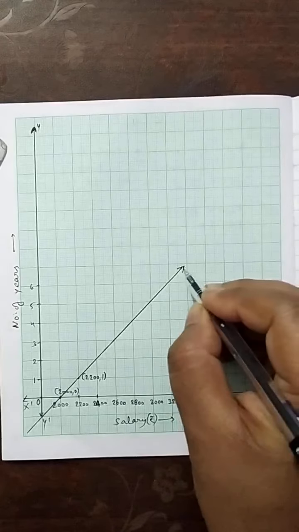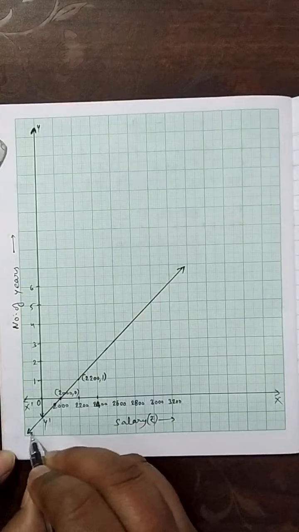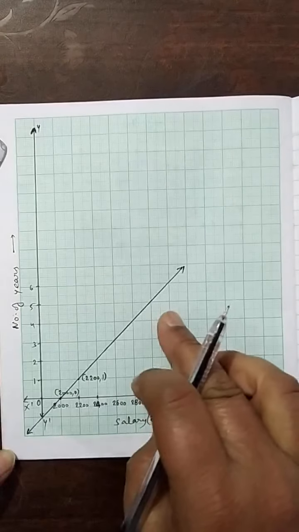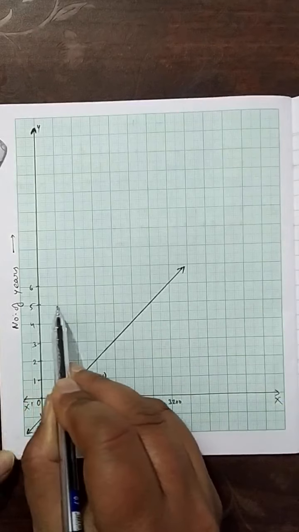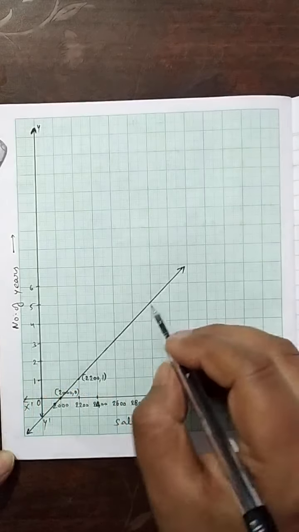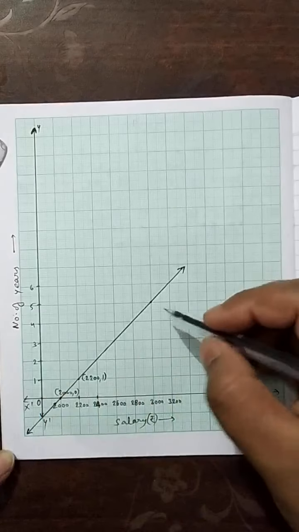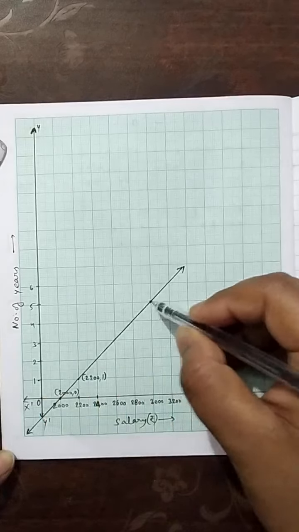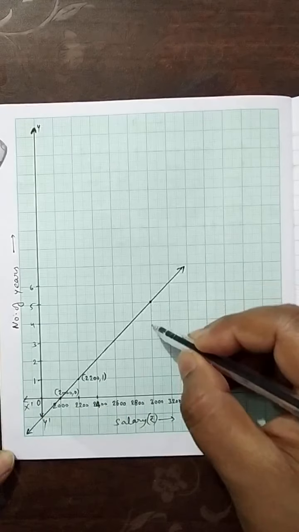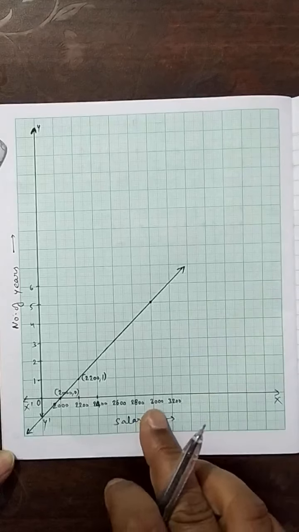So this is the line graph. Okay, this is the line on which we are working. So in front of 5, this is the intersection point, and in front of the point that we have located is 3000.